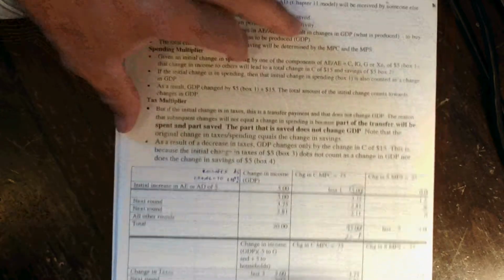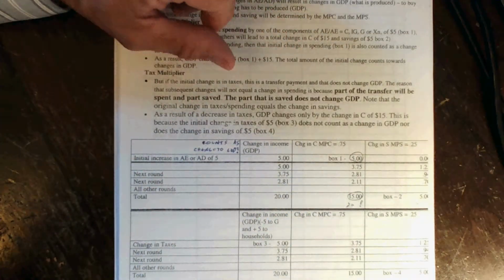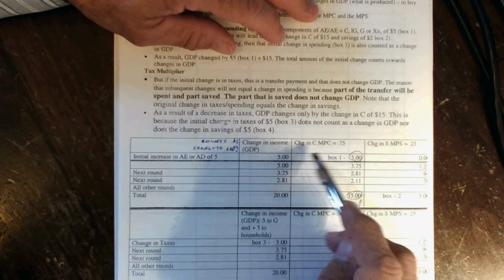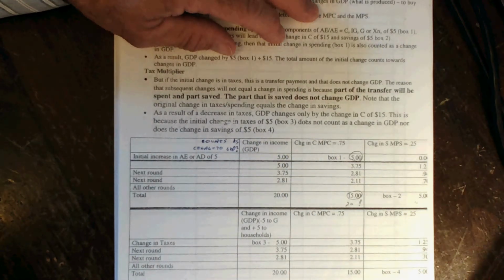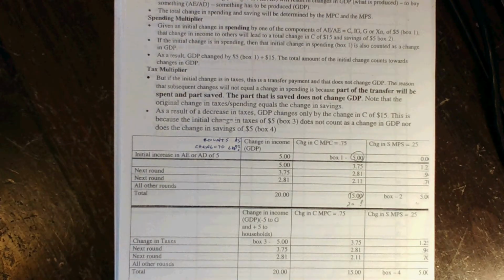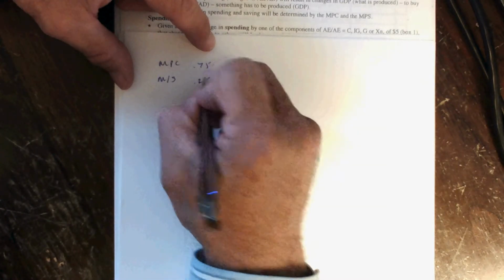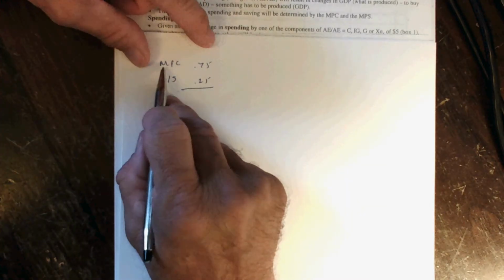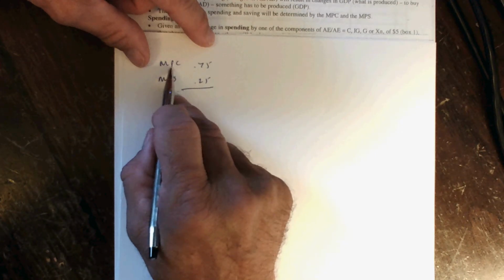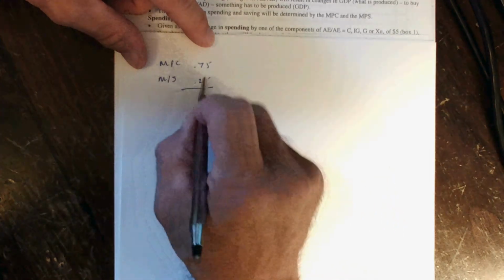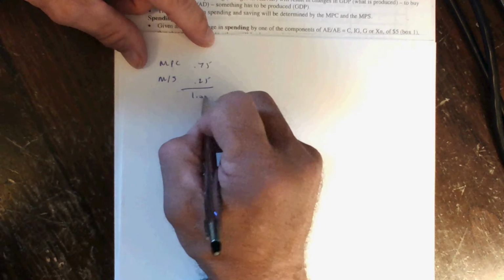Okay, so let's assume that we want GDP to change by 20, and we have a marginal propensity to consume of 0.75. Marginal propensity to consume, marginal propensity to save: 0.75, 0.25. Marginal is how likely are you to spend, consume an extra or marginal dollar? How likely are you to save it? Since there are only two things you can do with a change in income, spend it and save it, these always have to equal 1 when added together.